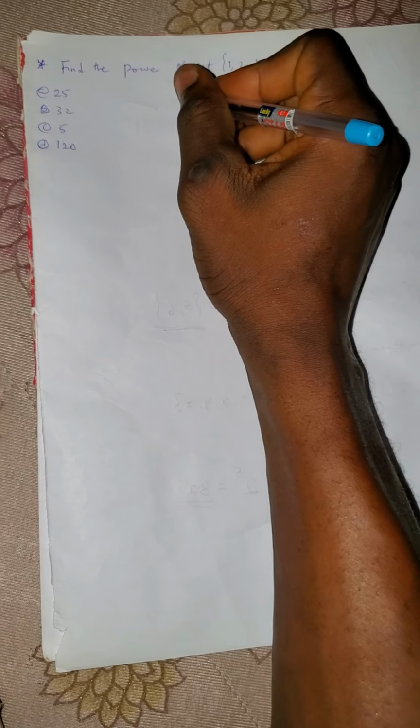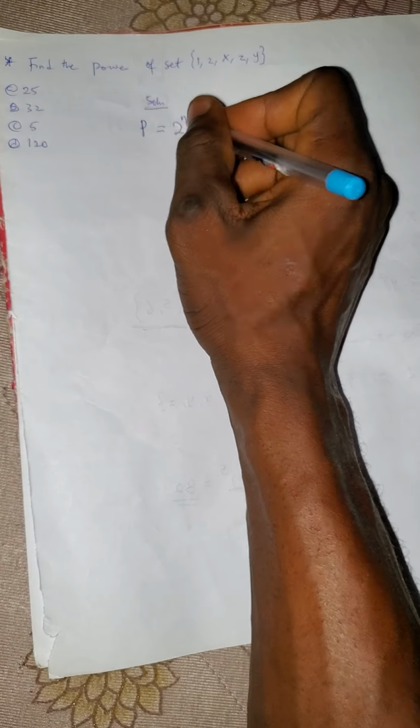The question says, find the power of set this. Now, if you have a question like this, it's very simple because the power of the set is 2 raised to the power n, where n means the cardinality. It means the total number of elements in a particular set.